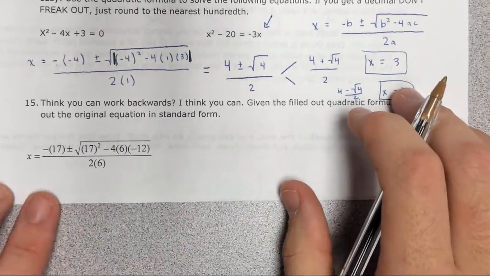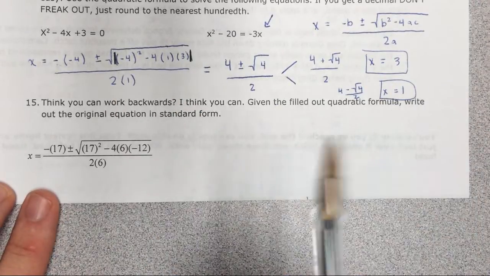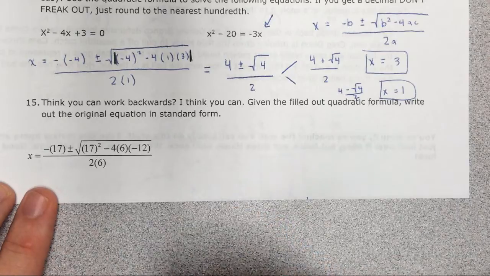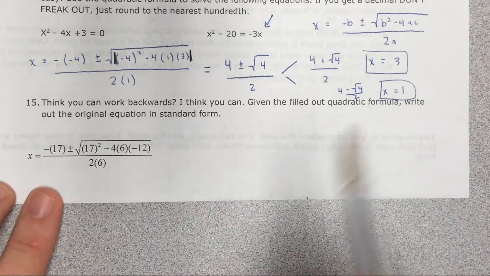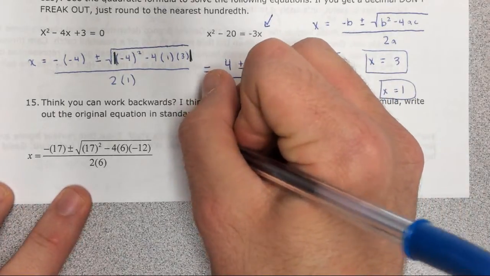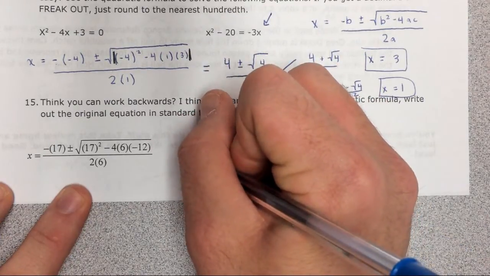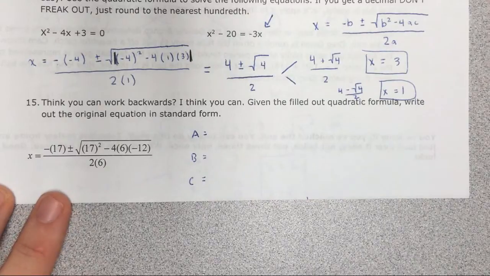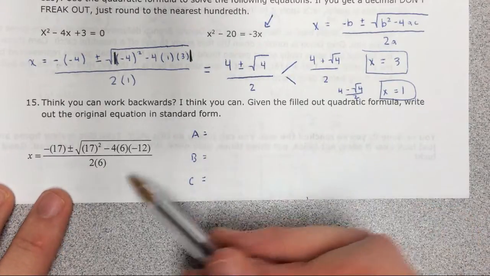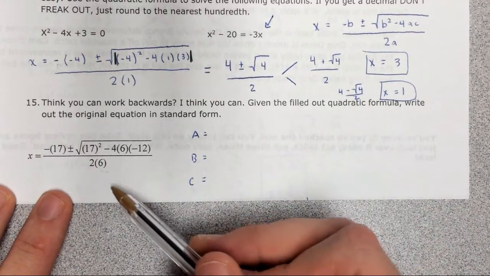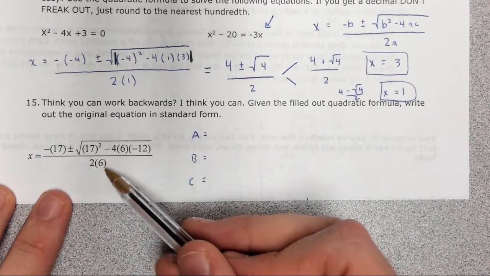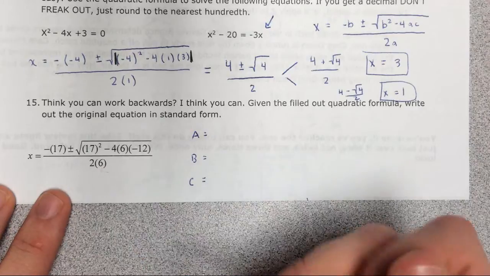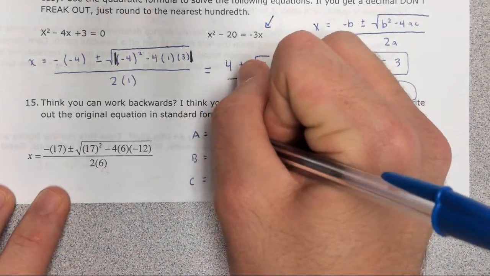Alright, last one on this page. What if I want to work backwards? If I'm given this equation, and I want to work backwards to find what I was given. Alright, well, I need to find my A, my B, and my C. Alright, my A. My A is always on bottom in parentheses. So I always have 2 times A from my equation over here. 2 times A. So what is my A from this equation? It is 6.